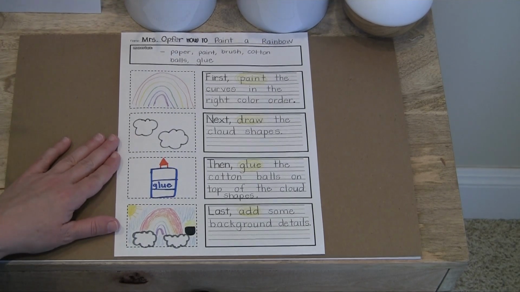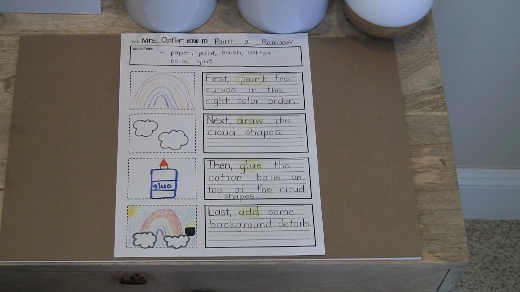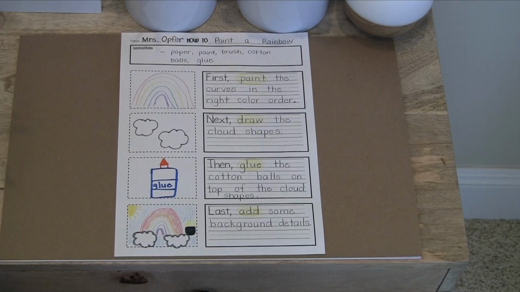See if you can set a timer and think, write, and draw for 15 to 20 minutes on your own. And then when the timer goes off, a grown-up can help you add some details or words for about 5 to 10 minutes.